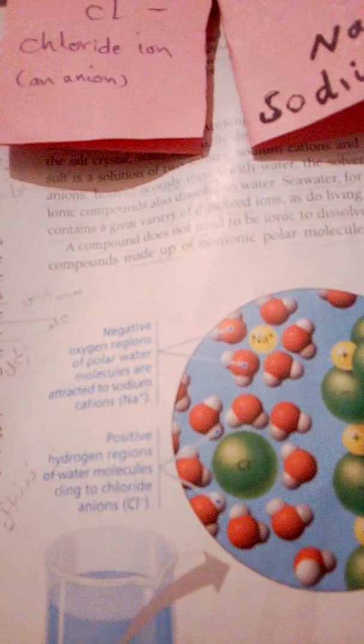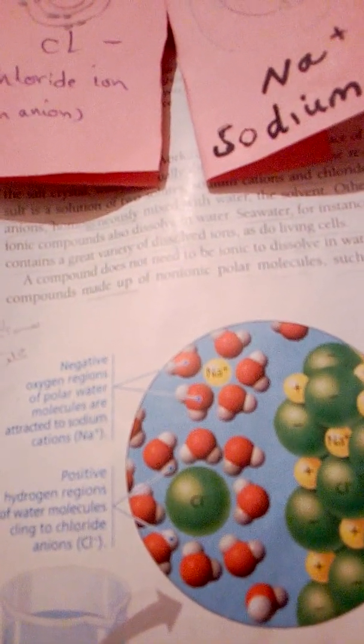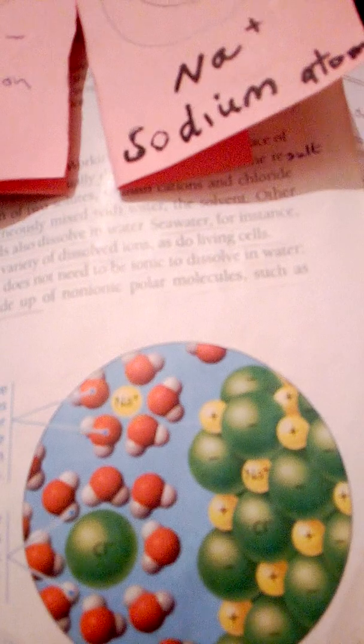The oxygen regions of the water molecules are negatively charged and cling to sodium cations. The hydrogen regions of the water molecules are positively charged and are attracted to chloride anions. As a result, water molecules surround the individual sodium and the chloride ions, separating and shielding them from one another.